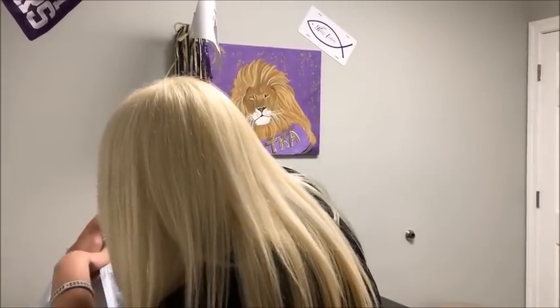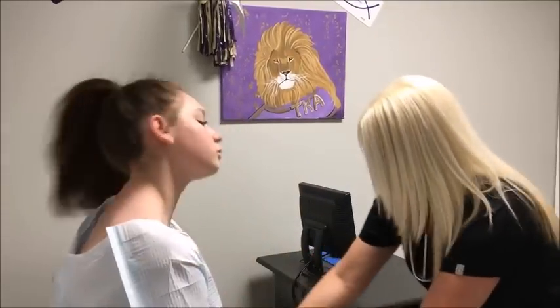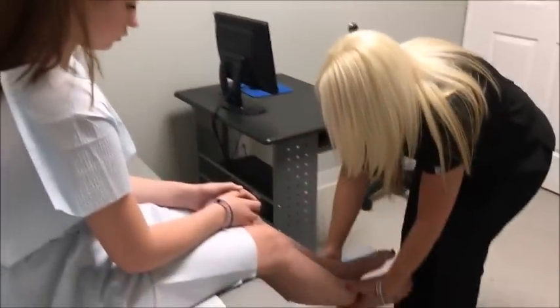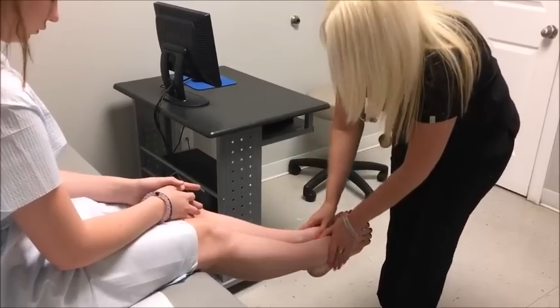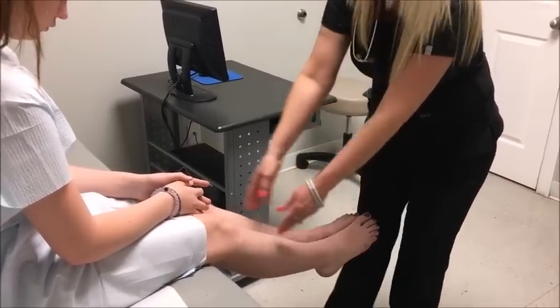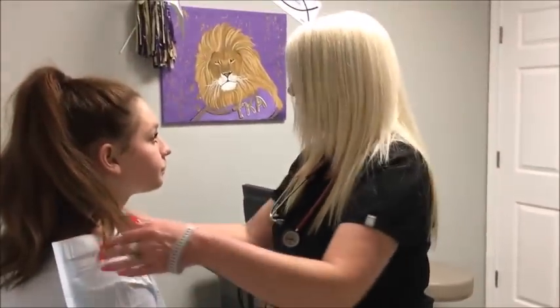Let's see, next we're going to look at the rest of you. We're going to go to your back. Back is also even in skin tone, dry and warm to touch and intact. Go down to your legs. Everything looks good there all the way to your feet. Skin tone's even. Okay, very good.